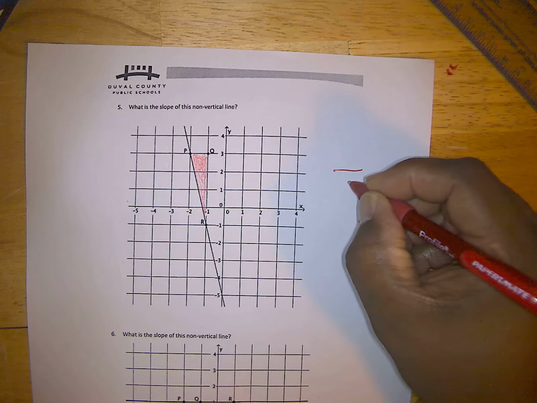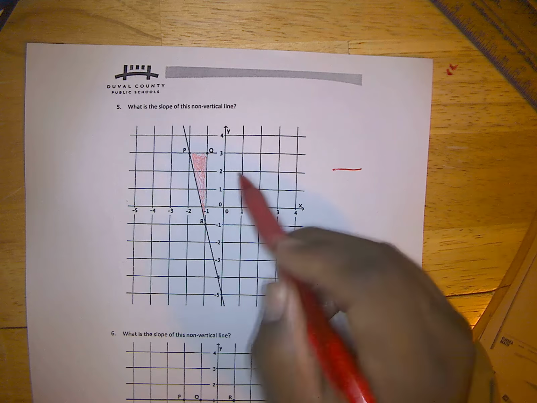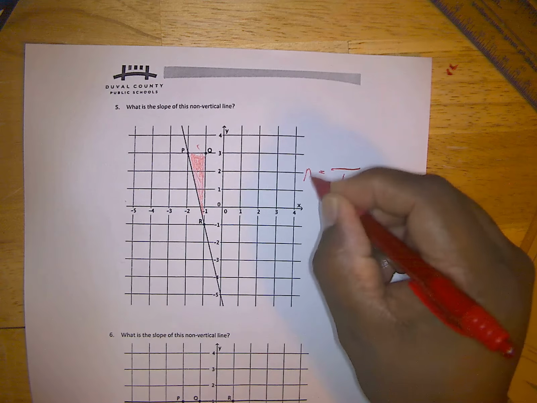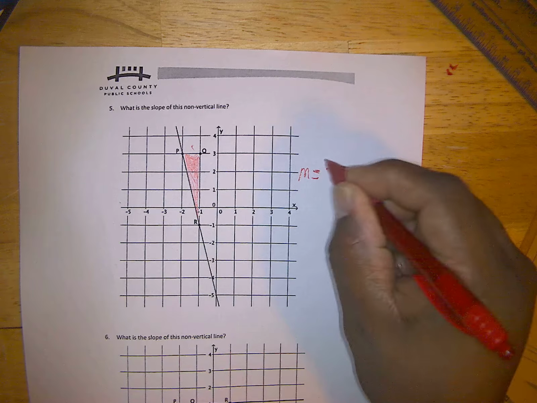So that's going to be on the bottom. The change in y, change in x. The change in x from here to here is obviously just 1. Okay, so we put 1 down here. Now this is a negative slope, so we know it's already going to be negative. So when we write slope equals, we know it's going to be negative.